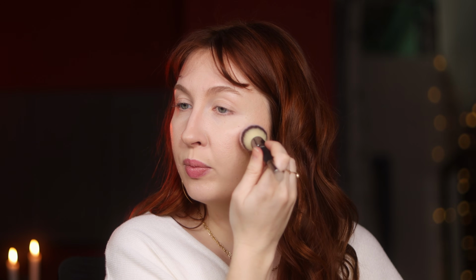So just going in with this, I have foundation on and a little bit of bronzer. So as you can see, the color payoff right away is something, if you want more color, you want to build it up a little bit. And I like a lot of color. It is very pretty.